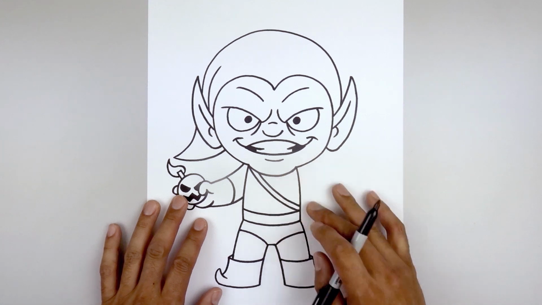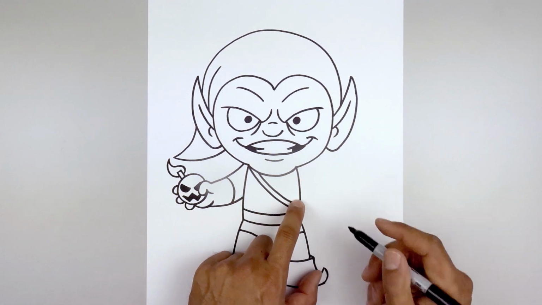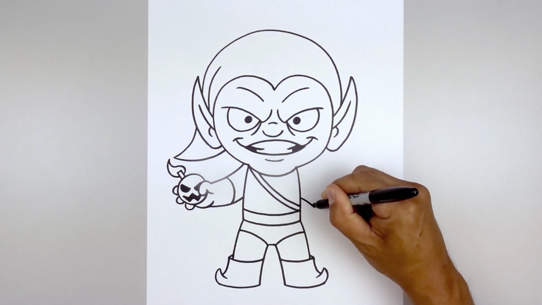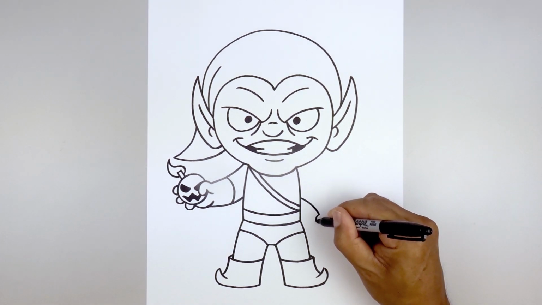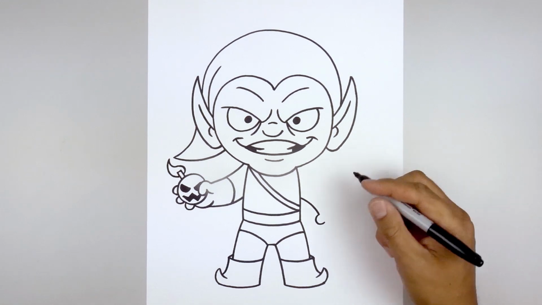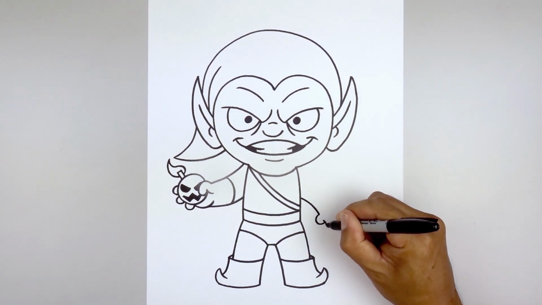Let's move over and draw on the right arm. Start by lining up the inside of the arm, curve out and down towards the wrist, and then from the wrist we'll draw a small half circle for the thumb. At the end of the thumb, we'll draw a small bracket.